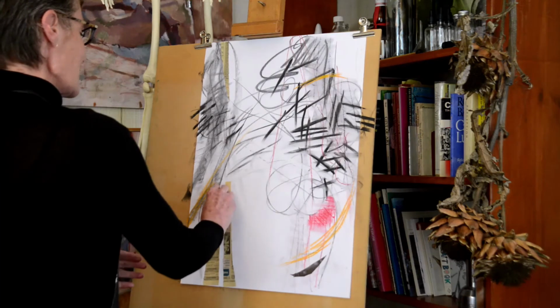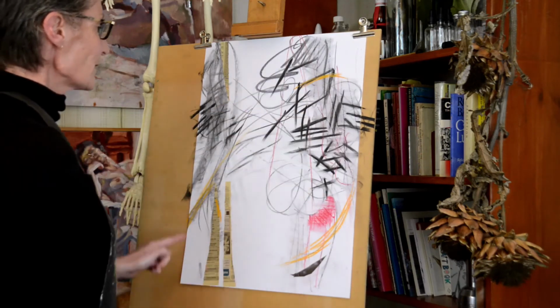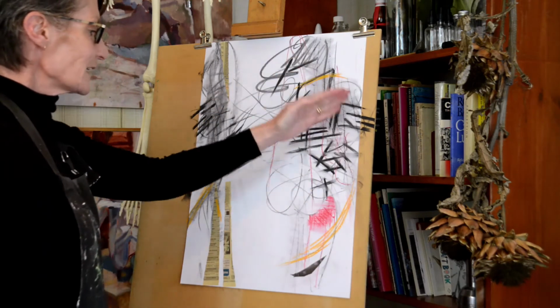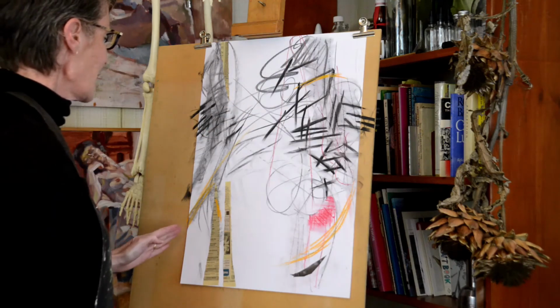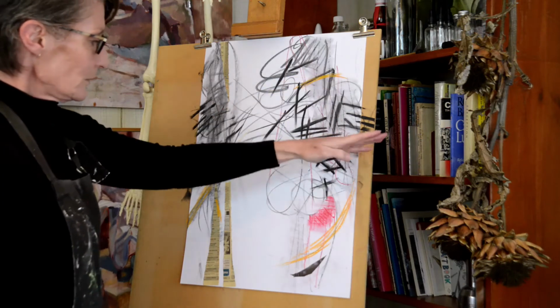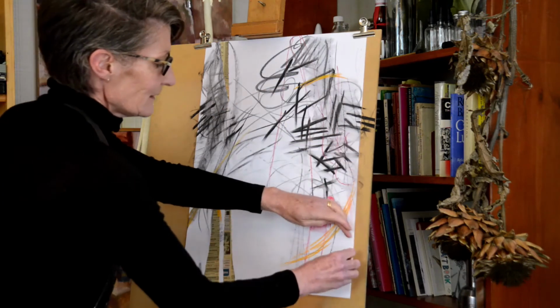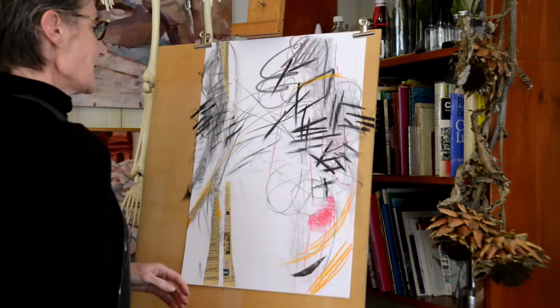And that actually helps with movement around like that. That's where line can direct your eye around it. And if you have an implied line, which one, two, and it catches you again there. I might add a bit more there.